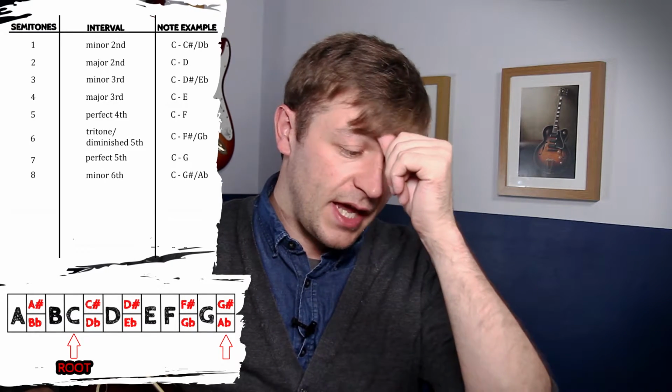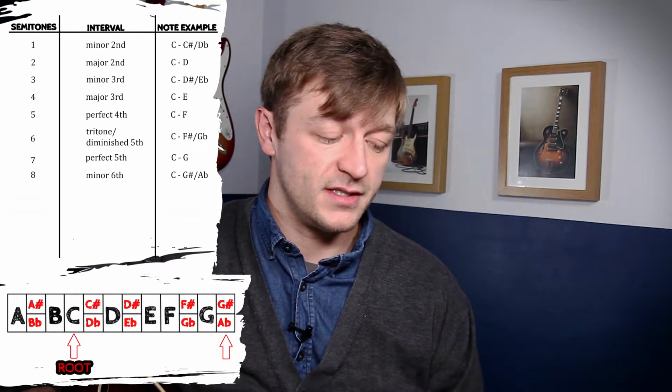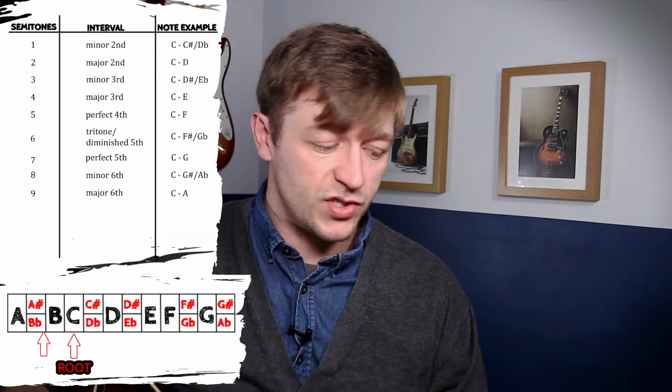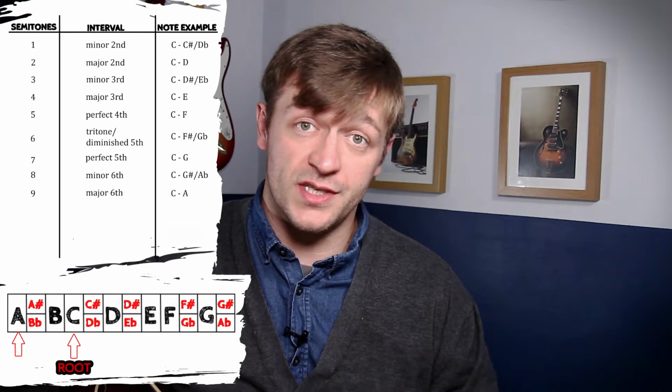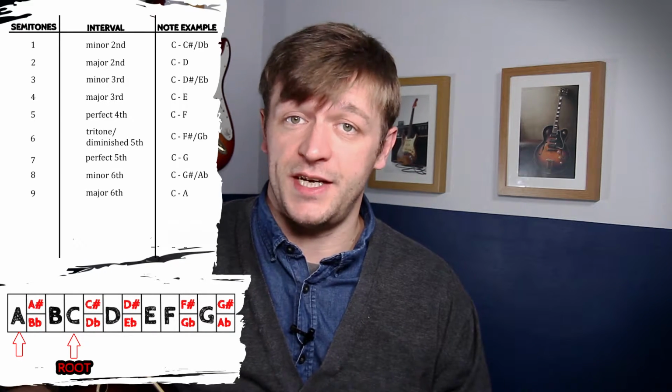And this interval can be called a minor sixth interval, but I have heard this called a sharp five a lot as well. So I think you can refer to it as both, but it's generally considered to be a minor sixth. Nine semitones from the root note, so that's C. Go up nine semitones takes you to A. And that is going to be our major sixth interval.